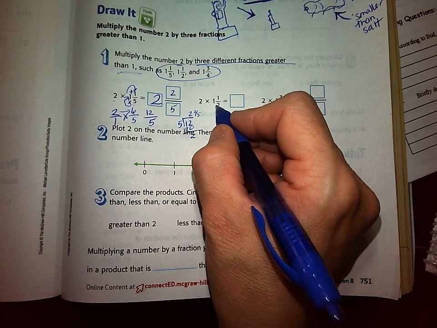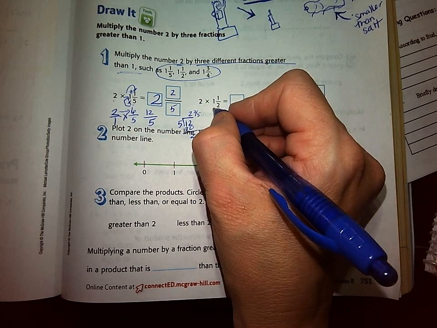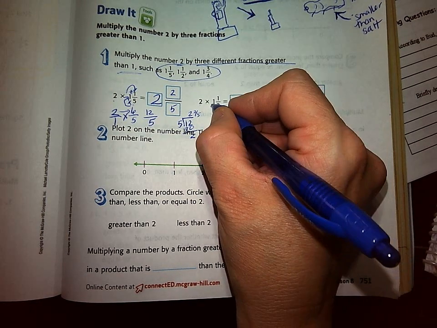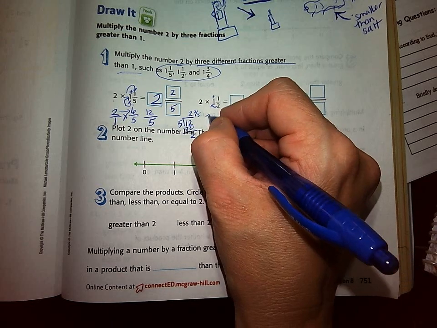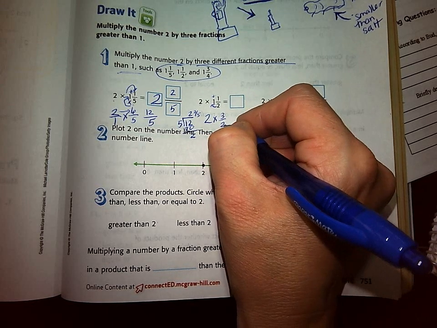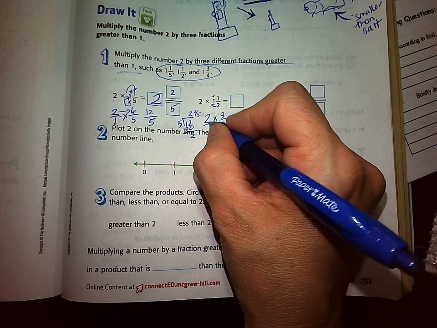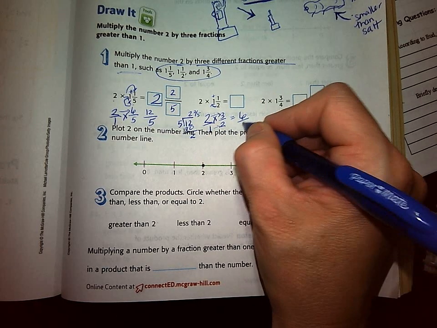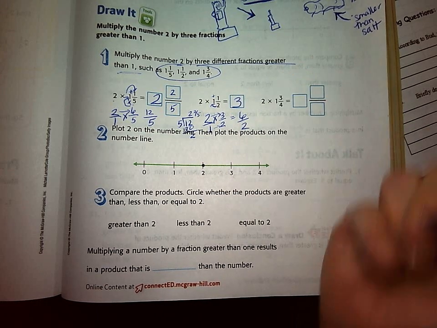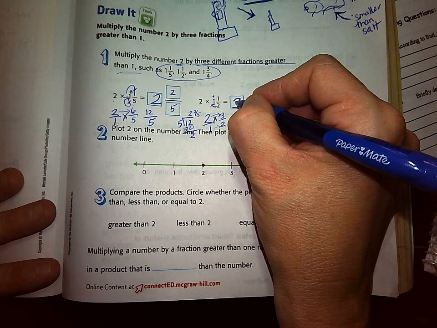Now if I do 2 times 1 1/2, remember I have to convert this. 2 times 1 is 2, plus 1 is 3. So we have 2 times 3 halves. That's a 2 over 1, of course. 2 times 3 is 6. 1 times 2 is 2. 6 halves, or 3. 6 divided by 2 is 3.